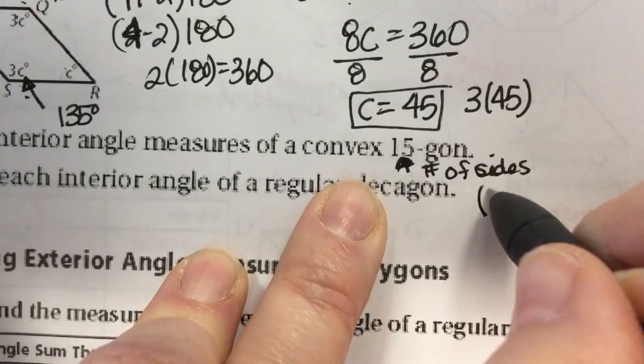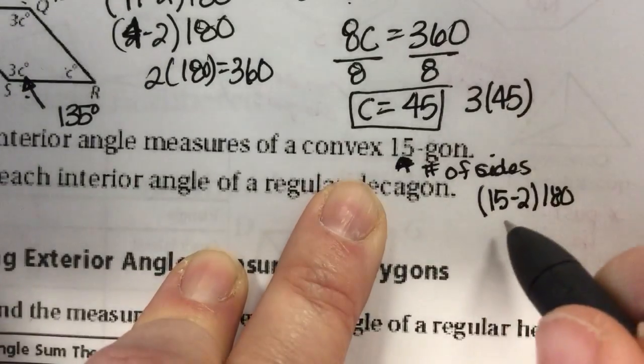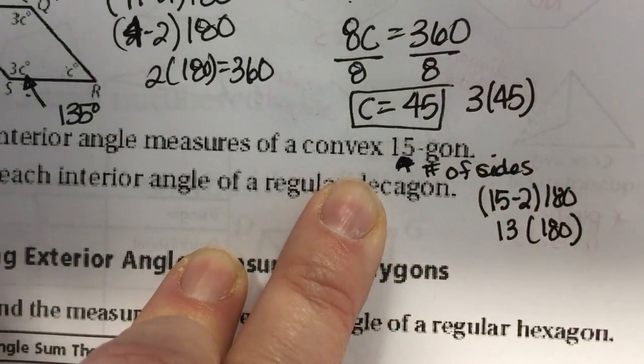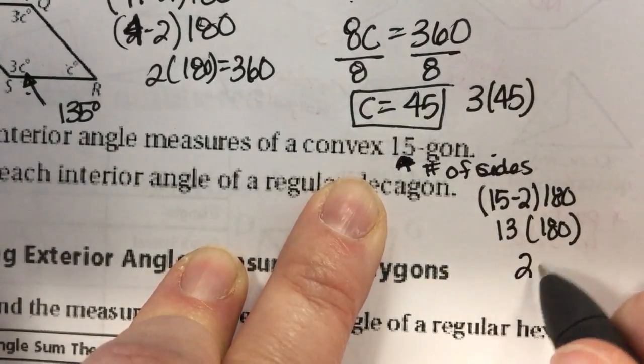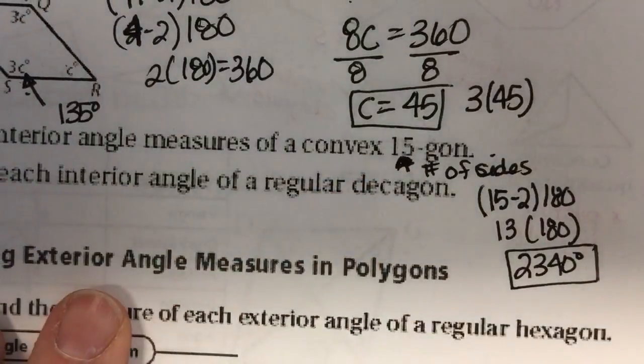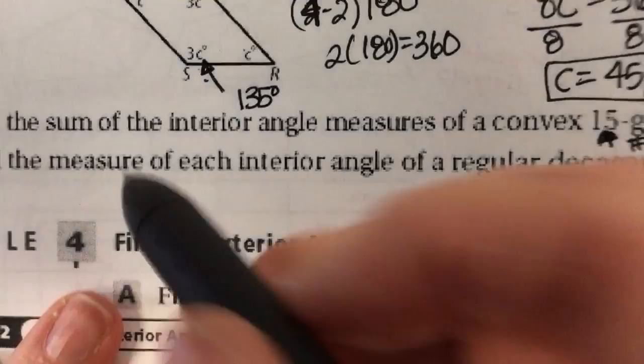So n minus 2, so 15 minus 2 times 180. So 13 times 180. So that's 2,340 degrees. That will give me the sum.